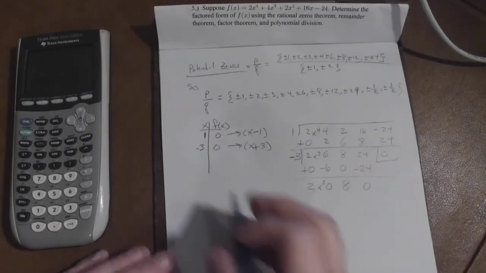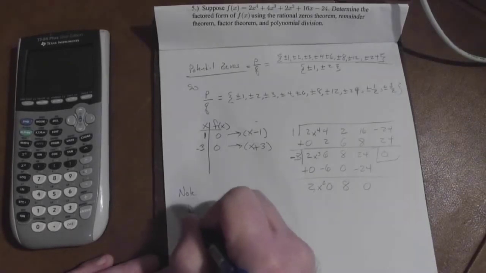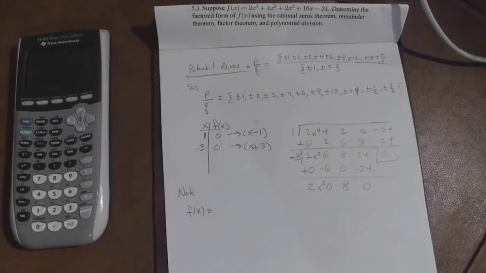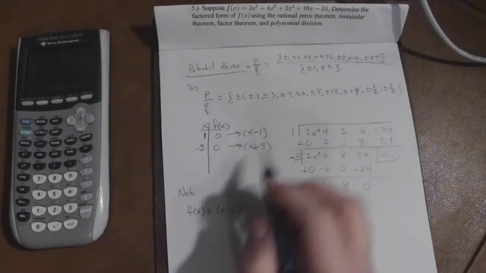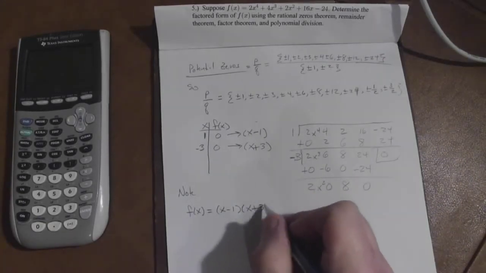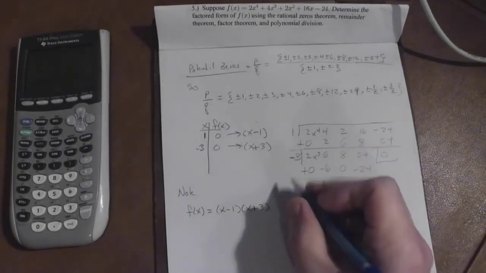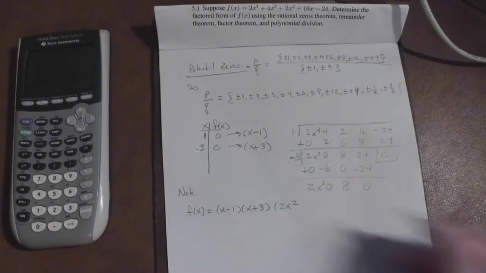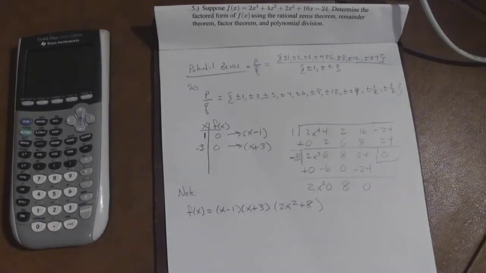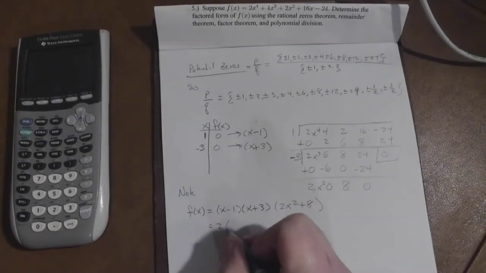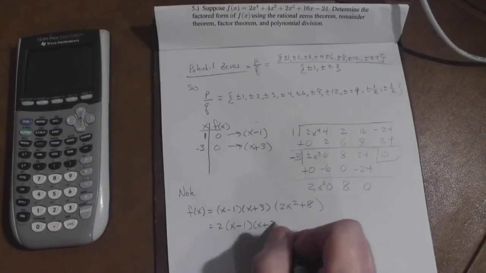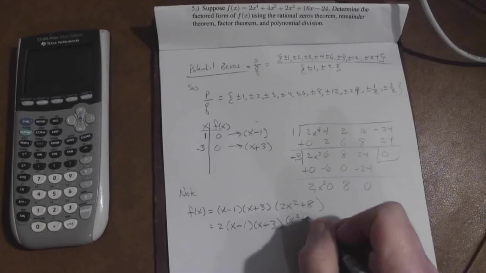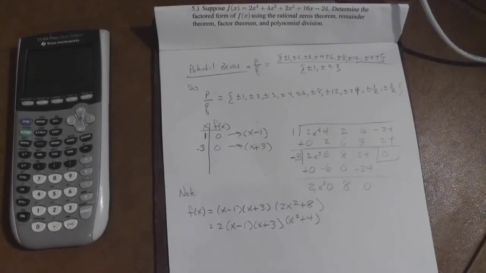This was an x cubed. This is going to be an x squared. And what we might note at this point, right, f of x looks like this. It is this factor, x minus 1, times this factor, x plus 3, times this depressed form, which is 2x squared plus 8. Now from that, we could factor out a 2. Maybe say this is 2 times x minus 1 times x plus 3 times the quantity x squared plus 4.